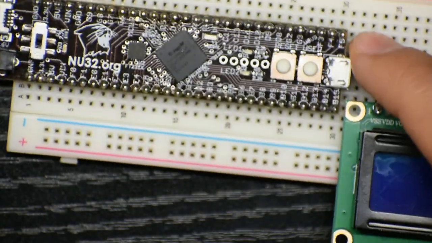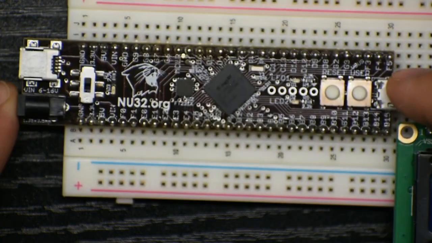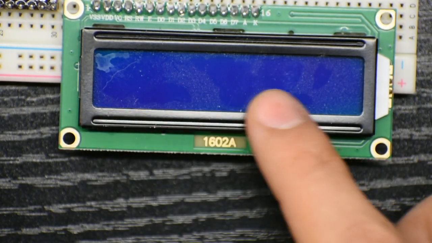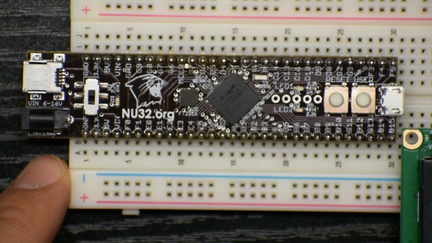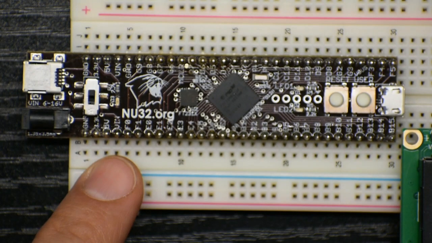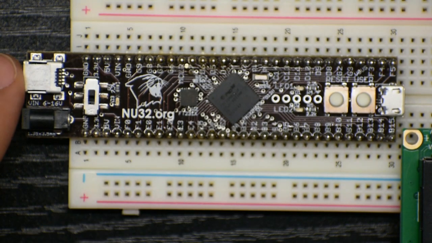Now you'll notice that this board, it's got one button, 2 LEDs. It doesn't have a keyboard, it doesn't have a screen. So at some point we'll deal with how to talk to this 16 by 2 LCD screen. And then for text input, we'll be using our computer to send data back and forth through the USB cable.